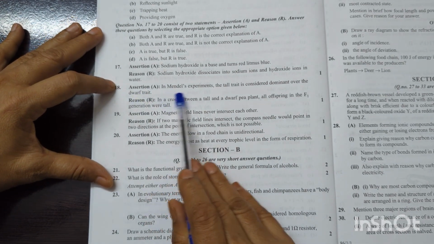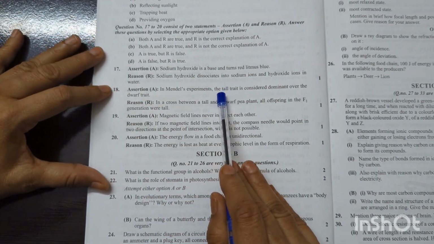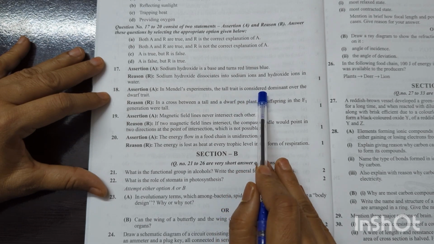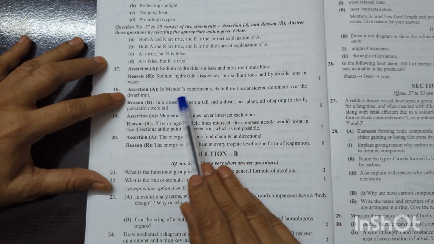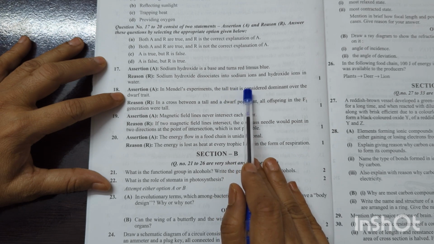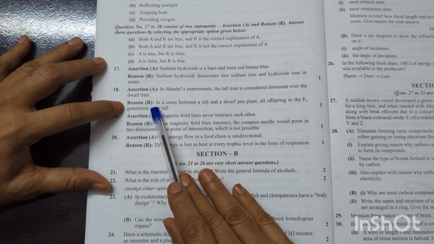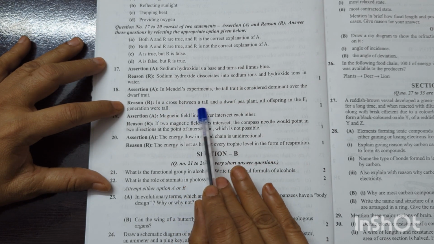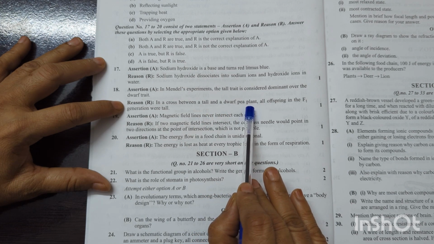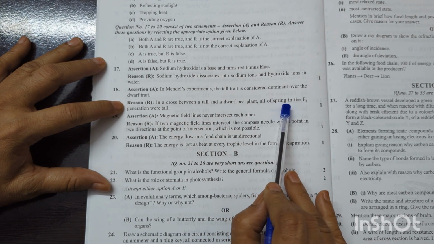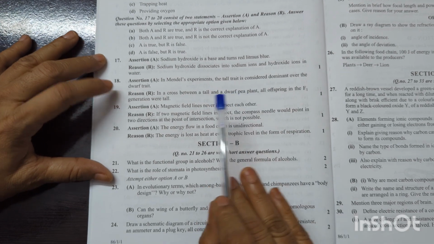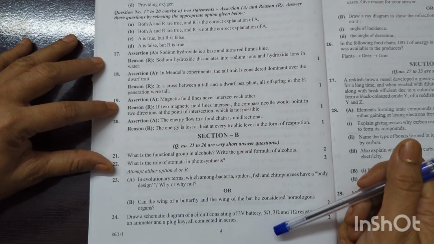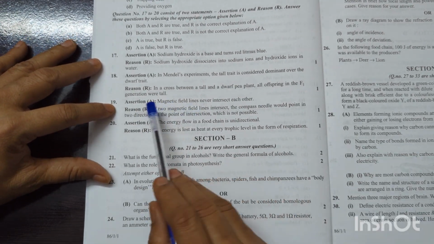18th question, on Mendel's experiment. A tall trait is considered dominant over the dwarf trait. I know that this assertion statement is true. Reason: in a cross between tall and dwarf pea plants, all offspring of the F1 generation were tall. I'm not sure of this answer. 19th question, physics, I will definitely answer.